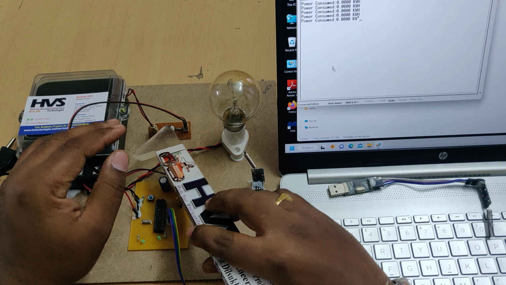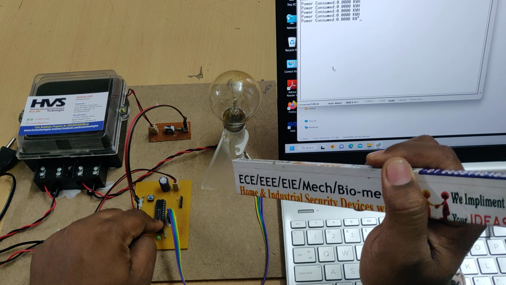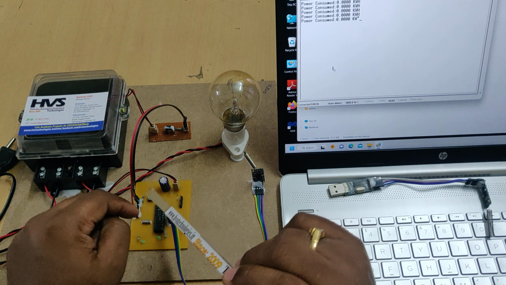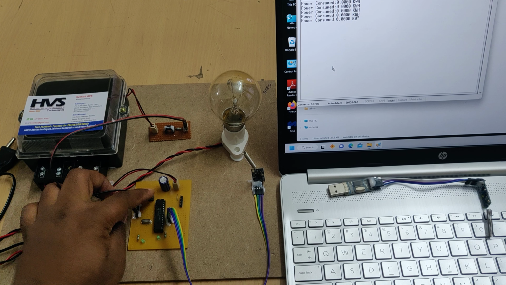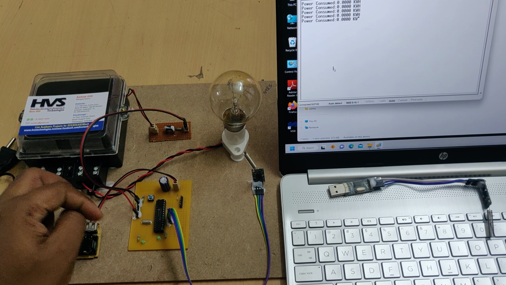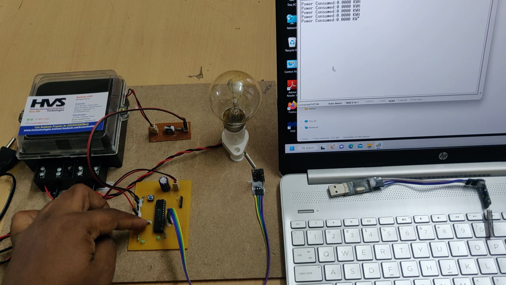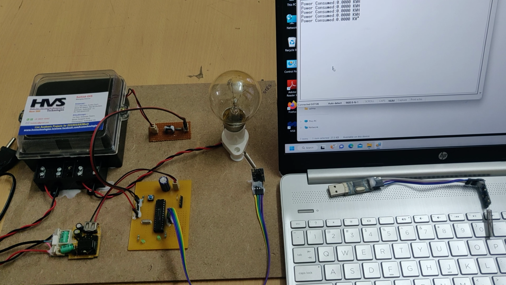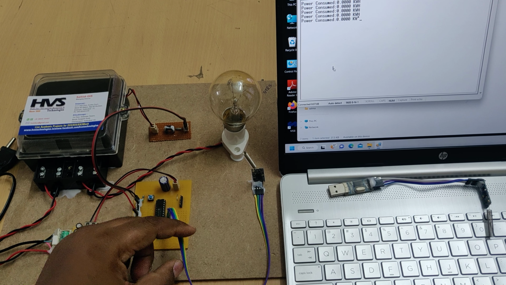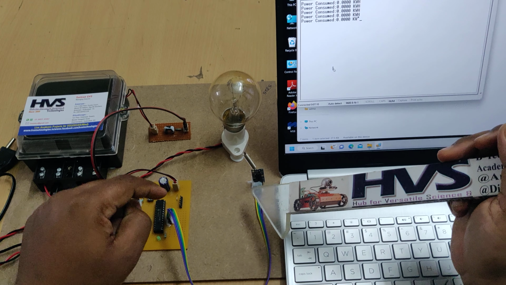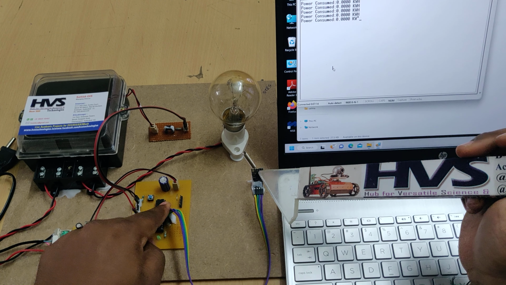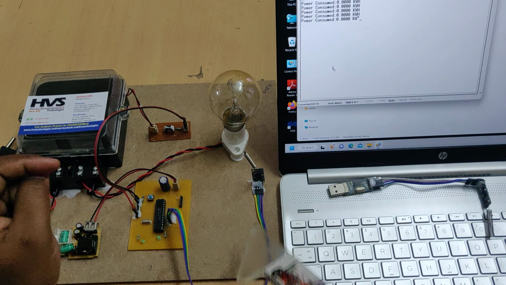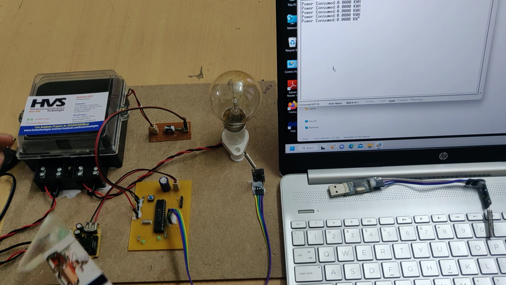The same pulses are given as input to the timer pin, that is the A4 pin of our PIC16F72 microcontroller. On this motherboard we can see the reset switch to restart the microcontroller, and a crystal oscillator to provide the 20 megahertz clock frequency to the microcontroller. The RF transmitter will be connected to the B0 and B1 pins. That's the transmitter section, and the load is directly connected to the output of our energy meter.